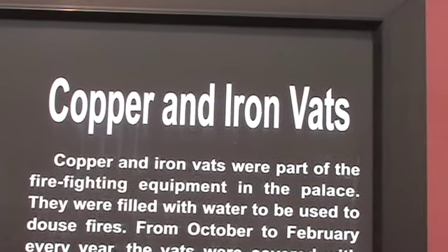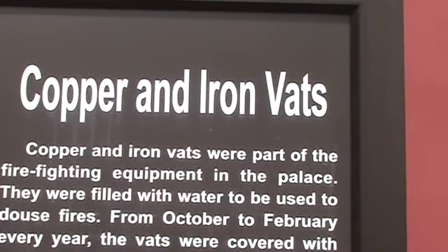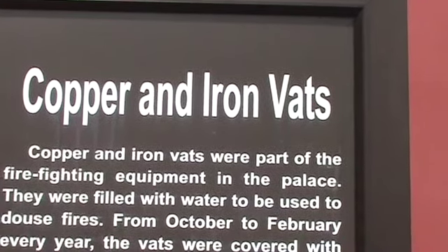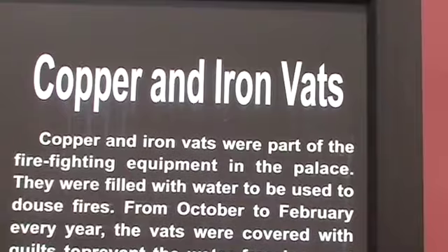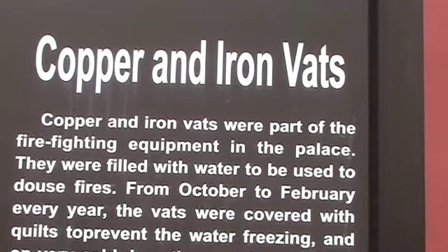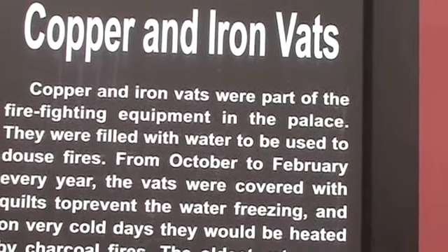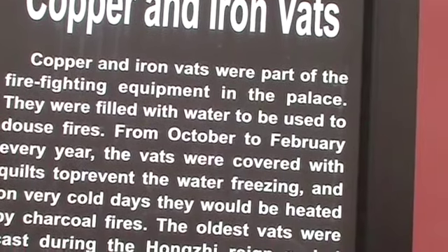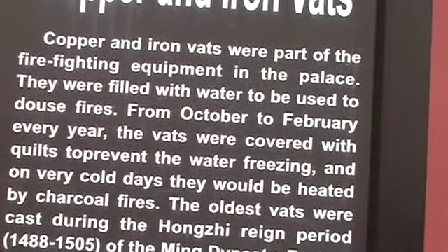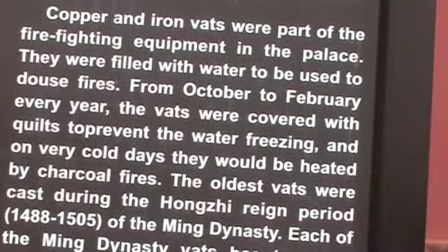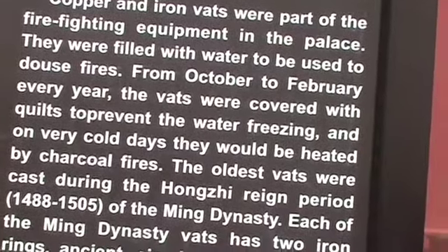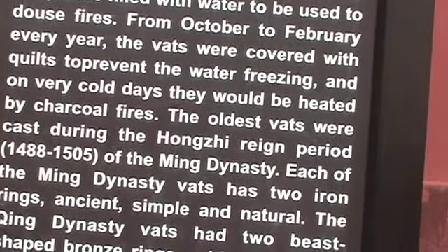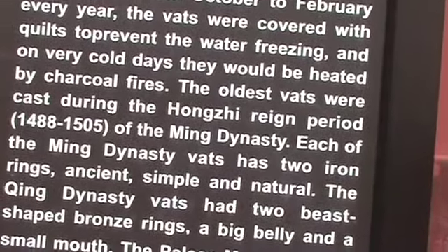And like some silly people do in museums, I'll read what the other person probably could read if they were standing there looking at it, or you could if I just shut up. Copper and iron vats were part of the firefighting equipment in the palace. They were filled with water to be used to douse fires. October to February every year, the vats were covered with quilts to prevent the water from freezing, and on very cold days they would be heated by charcoal fires. The oldest vats were cast during 1488 to 1505 in the Ming Dynasty.